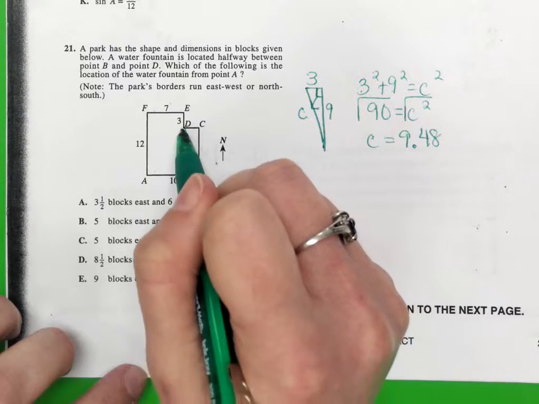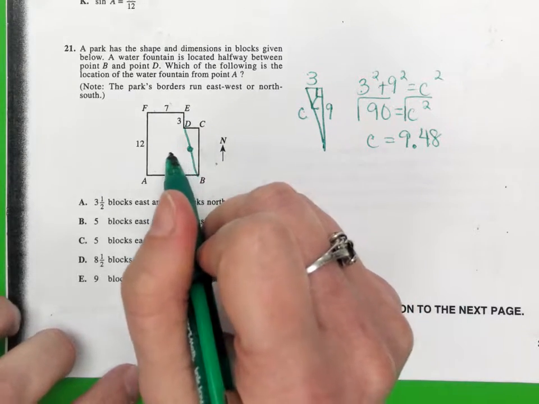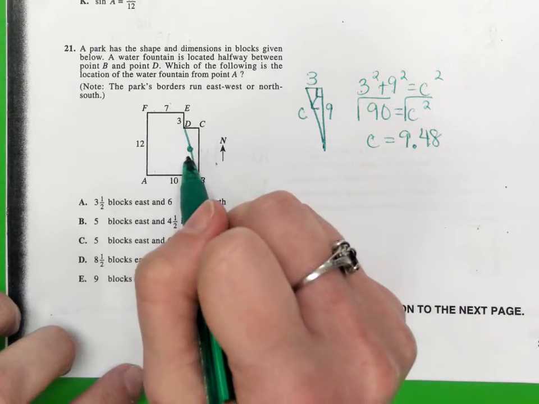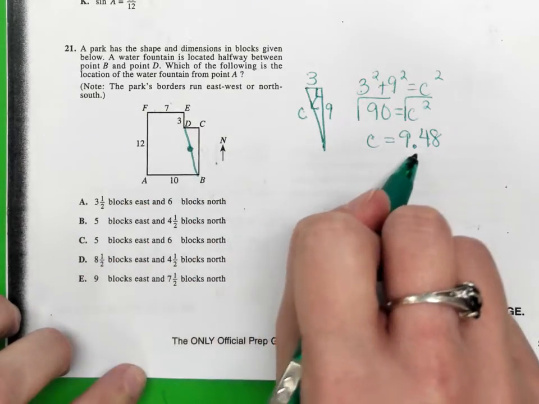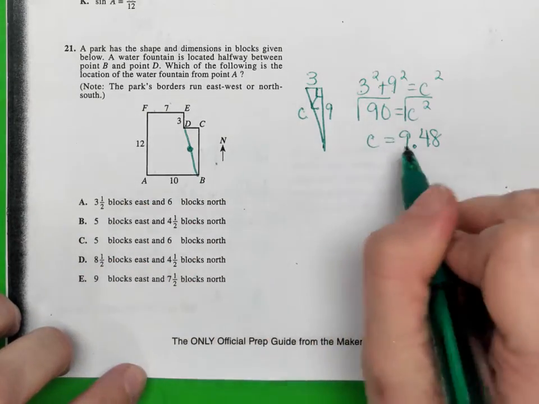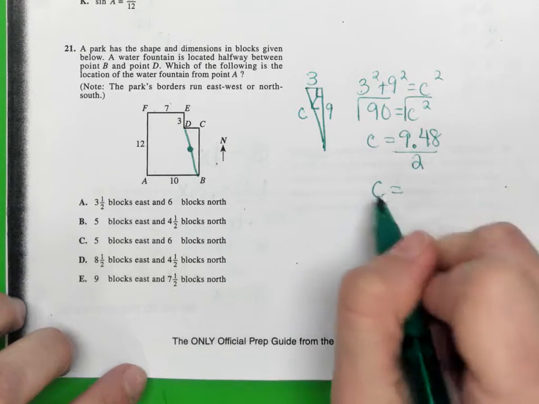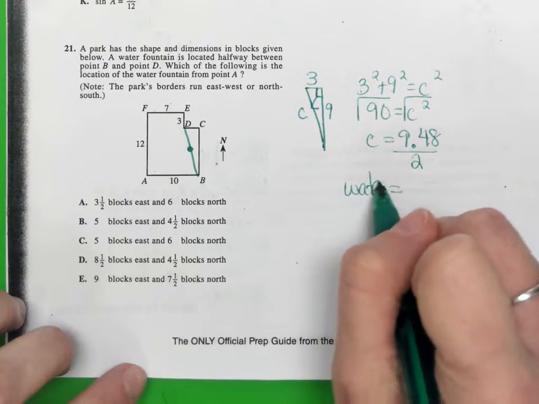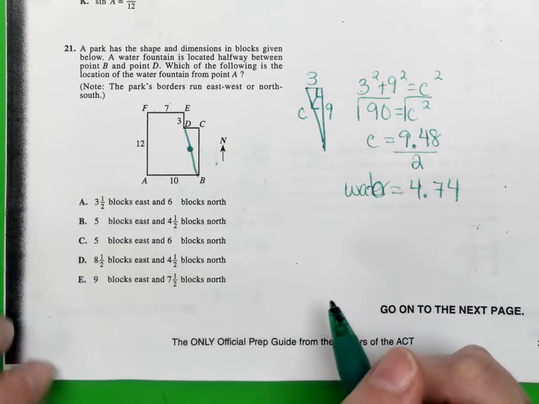That's the length of the whole thing. But I don't want the length of the whole thing, because how far is the water fountain? Halfway. So what do I do to this number? Because I don't want the whole dimension. Divide it by 2. So how much is the water fountain now? 4.74, which is basically 4.5, right?